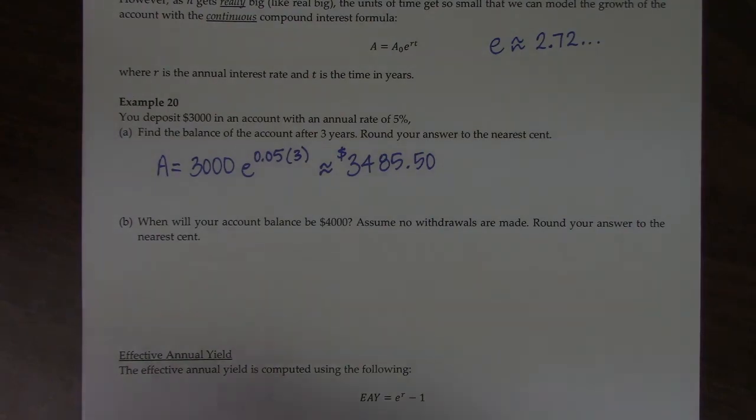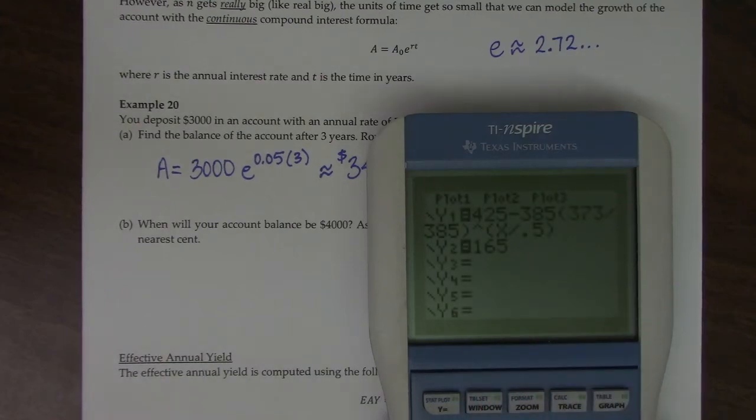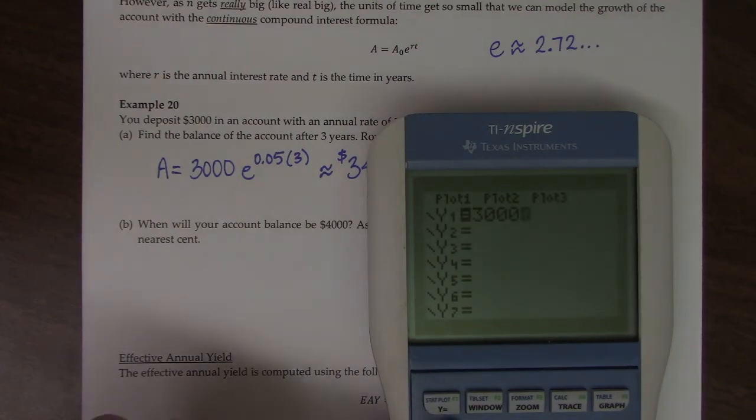So in order to do this, we're going to use our calculator. We're going to go into our y equals, clear out our previous two formulas. And in y1, I'm going to put this model. So I had $3,000. You actually have an e to the x button. It's right above your ln. So if you do second, there's your e to the x. 0.05x.